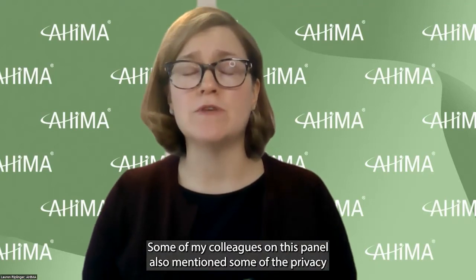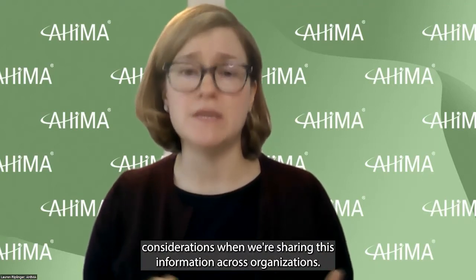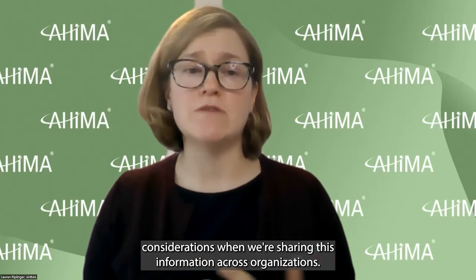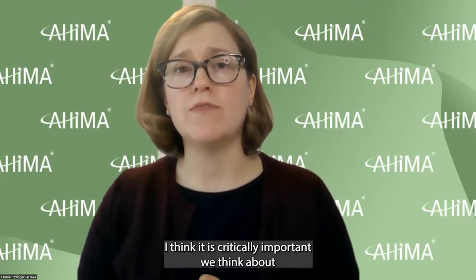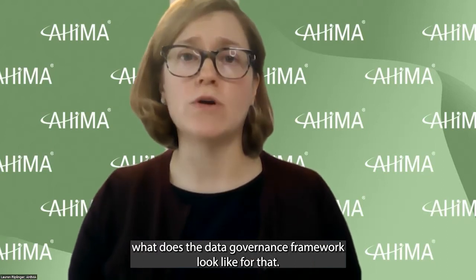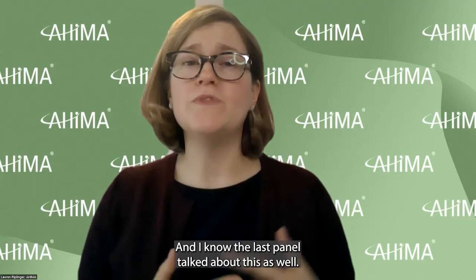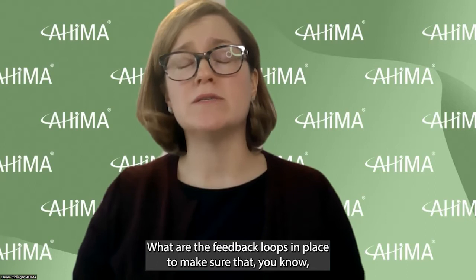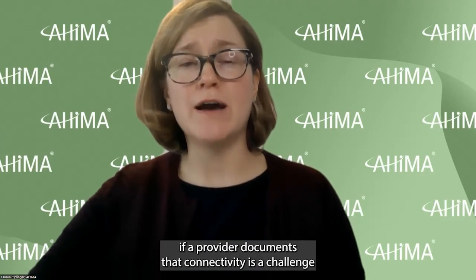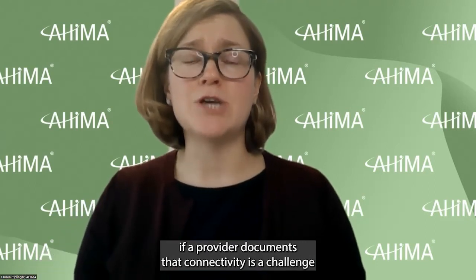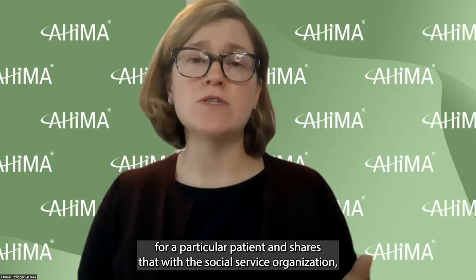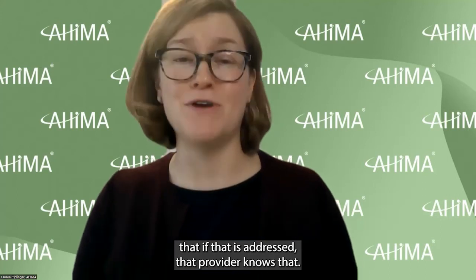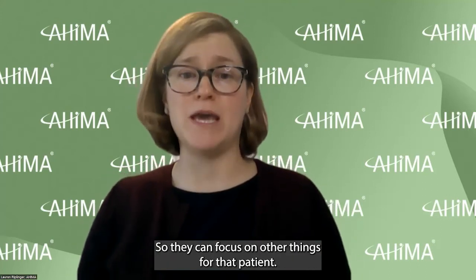Some of my colleagues on this panel also mentioned some of the privacy considerations when we're sharing this information across organizations. I think it's critically important we think about what the data governance framework looks like for that. And I know the last panel talked about this as well. What are the feedback loops in place to make sure that, if a provider documents that connectivity is a challenge for a particular patient and shares that with a social service organization, and that is addressed, that provider knows that so they can focus on other things for that patient?